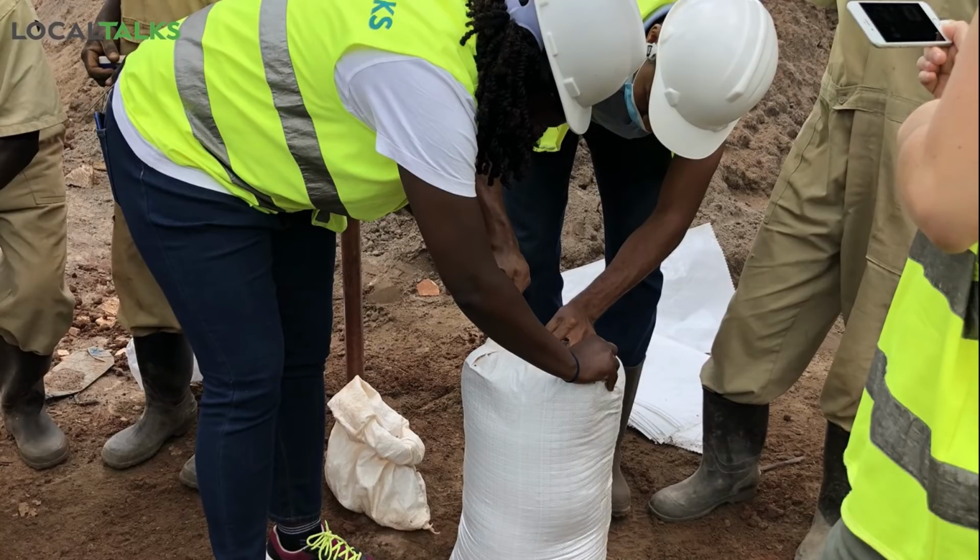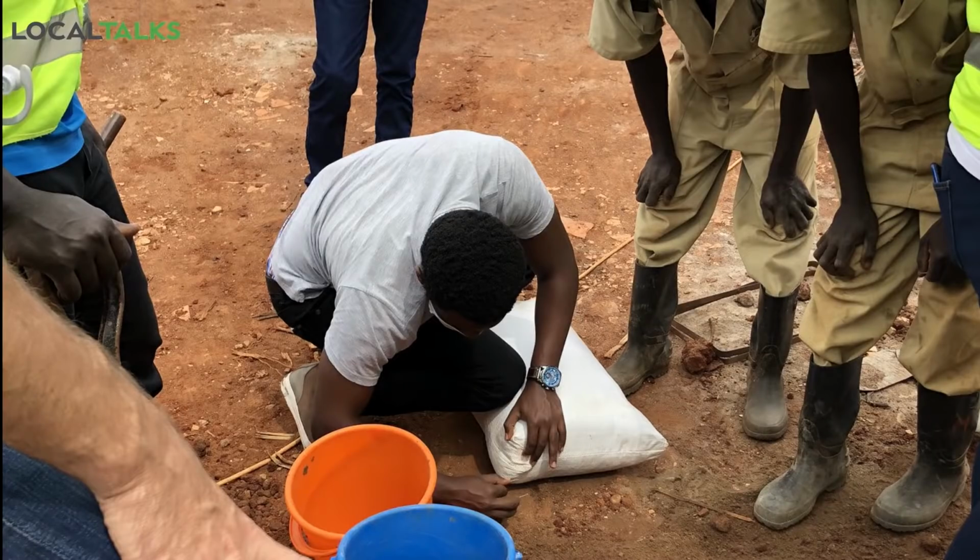Now I think we are ready to get, this is a bag stand. This is a bag stand. I think one of our guys is going to demonstrate how to do it. So you can start. Okay.